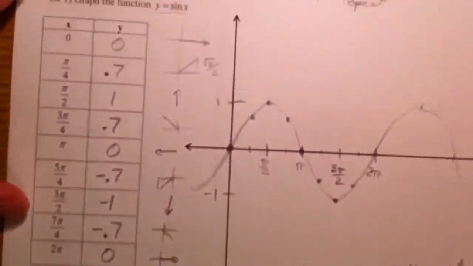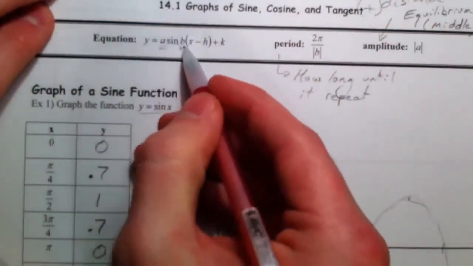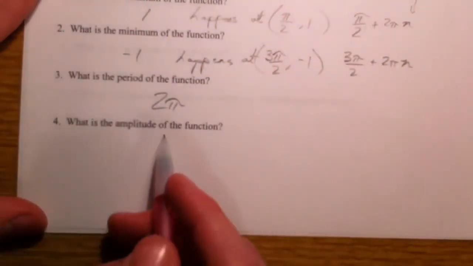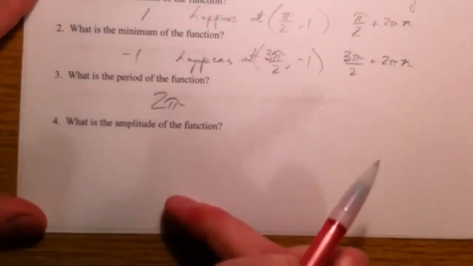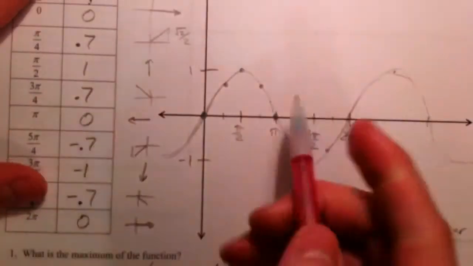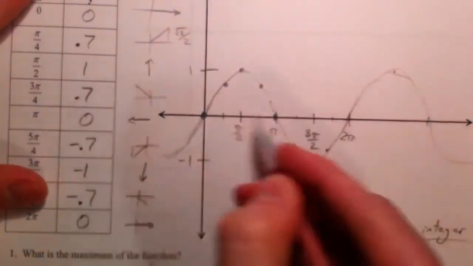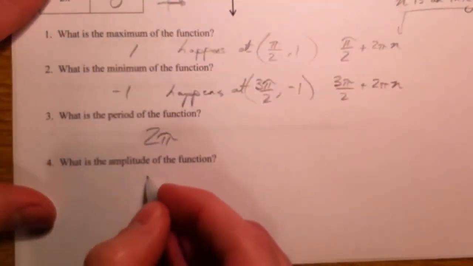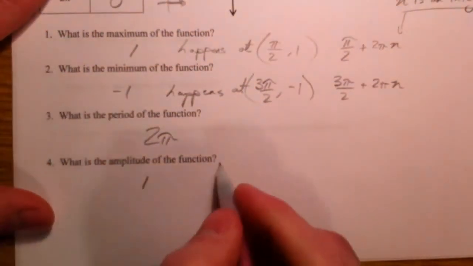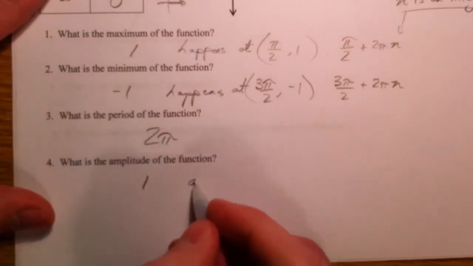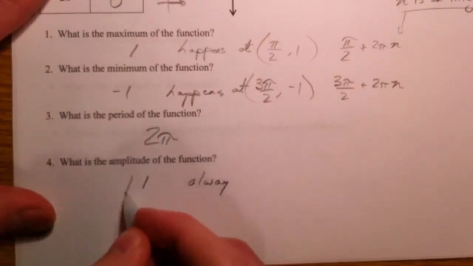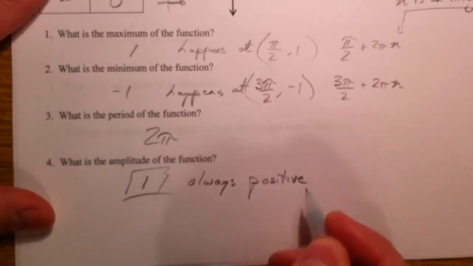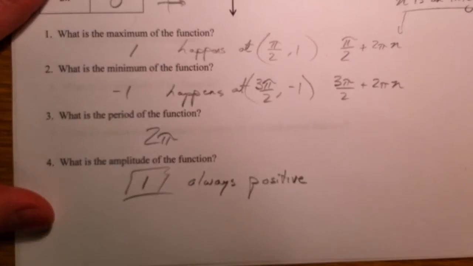And what's going to change it is the thing that multiplies out front here, this b, and we'll talk about that. What's the amplitude of the function? I define that as the distance from the equilibrium. So how far did we get from the middle? We got 1 up and 1 down, and so the amplitude is 1. Again, it's a distance, always positive. And that's the sine curve.